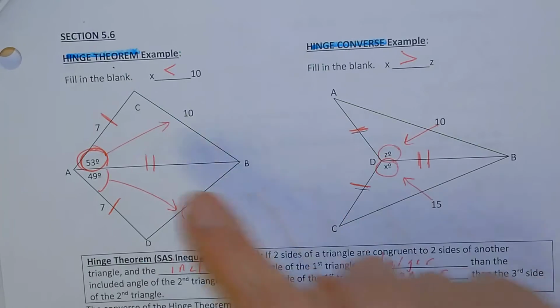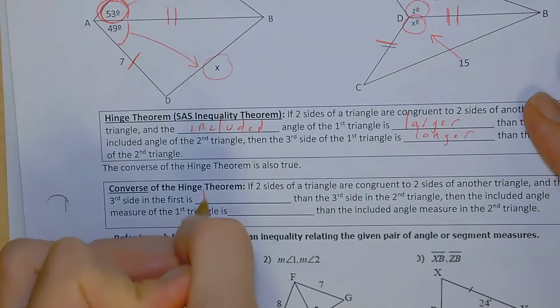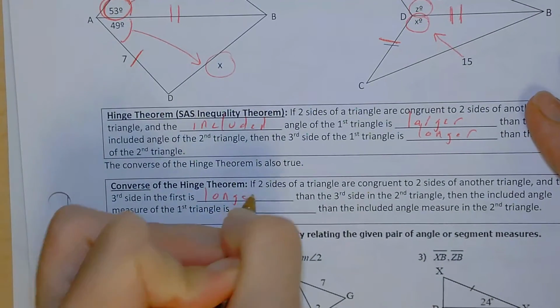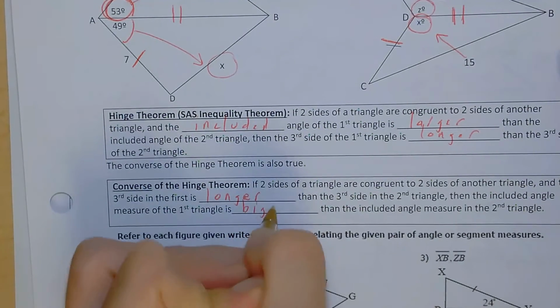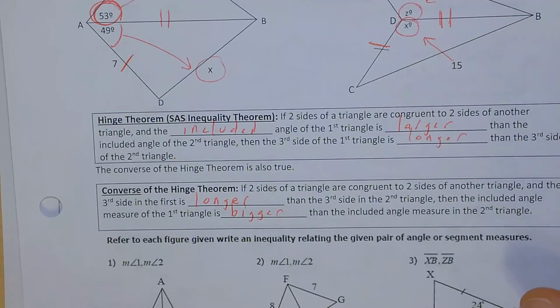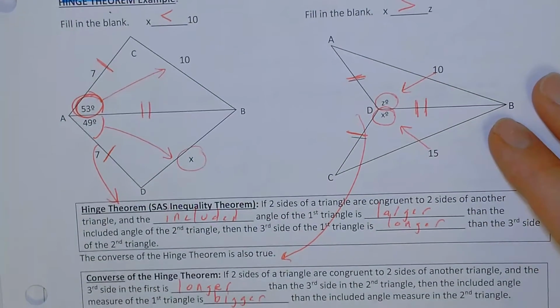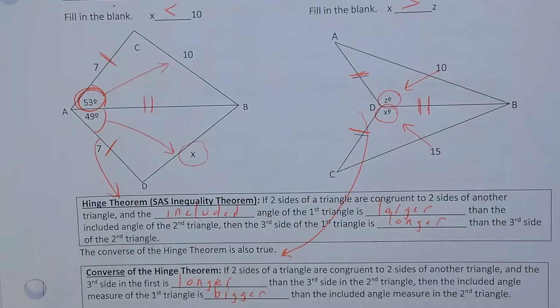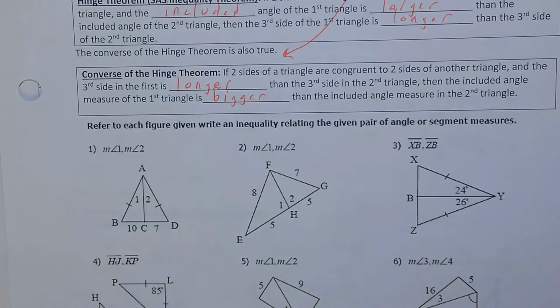Okay, so we'll go ahead and fill in the converse, which was this one. This was the opposite of this. This says if two sides are congruent to two sides, and the third side in the first triangle is longer than the third side in the second triangle, then the included angle is bigger or greater than the included angle of the second triangle. So this is the theorem, that picture went with the theorem, and this is the converse right there. Let me show you how this works. I'm just going to do a few examples with you, and then you're going to finish this and check it after we shut the video off.